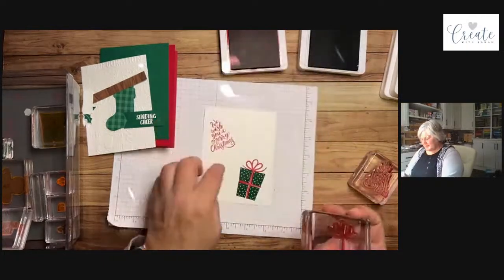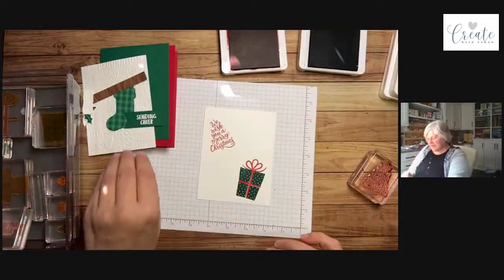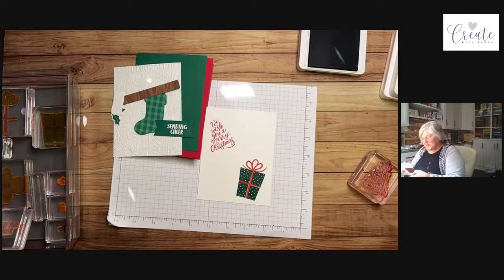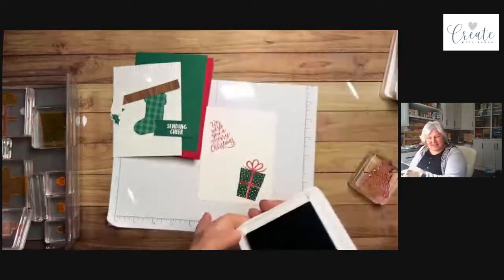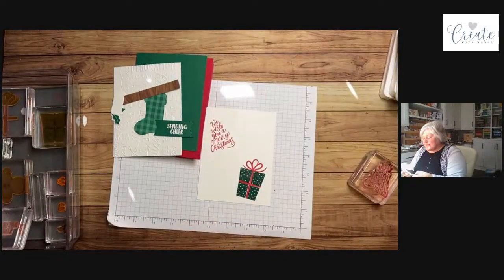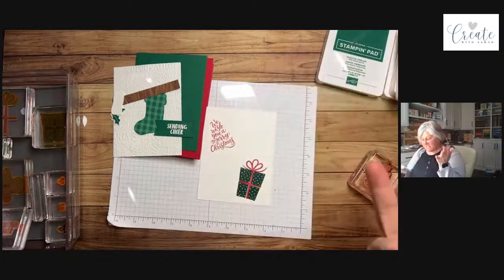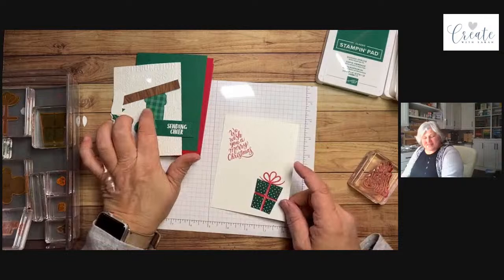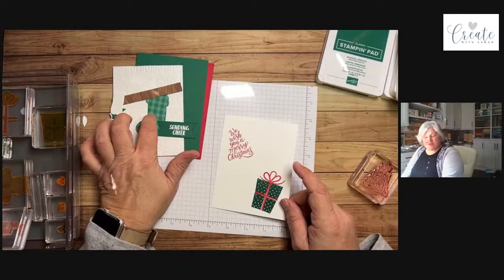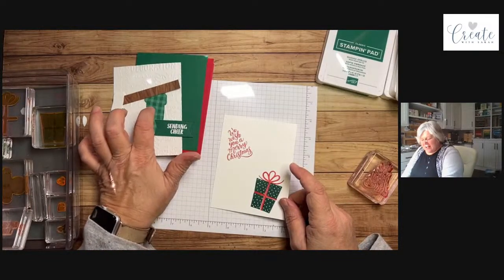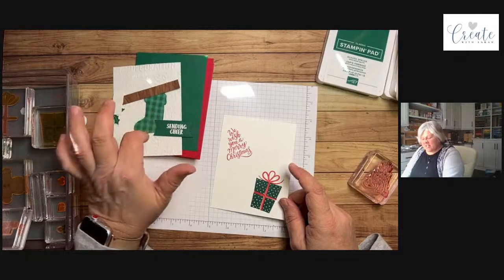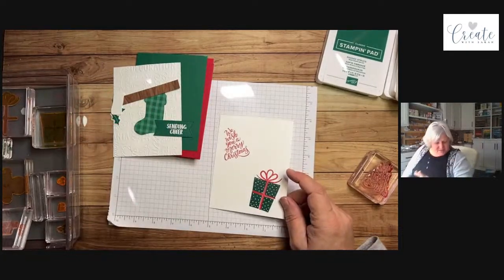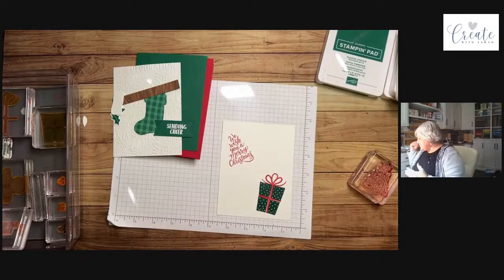We wish you a Merry Christmas. And we've got our little gift. We've got our sending cheer for the outside of our card. This is a quick and easy card. So for this one, with this stamp set being 40% off right now, you could get this, and there is a stocking that you could stamp if you don't have a die cutting machine and you don't want to get the dies. And you could actually fussy cut around the stocking.